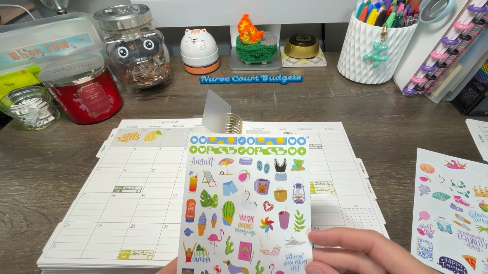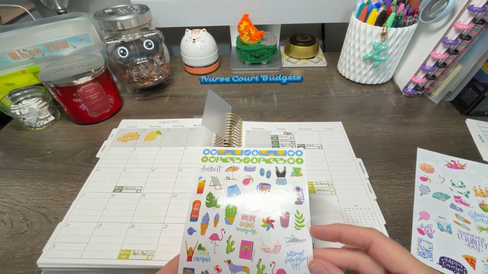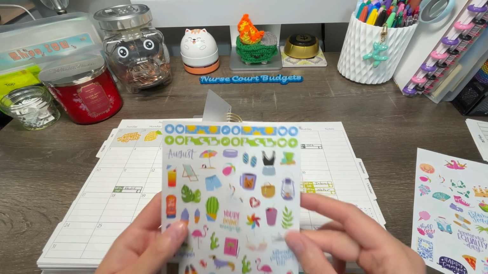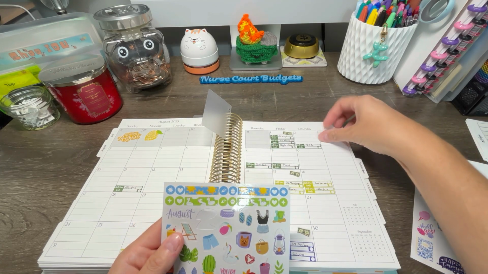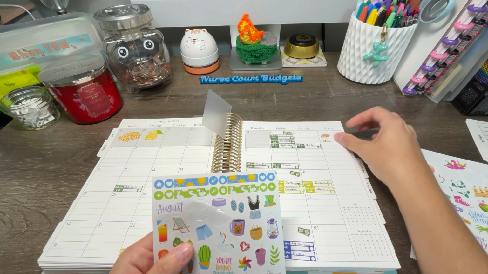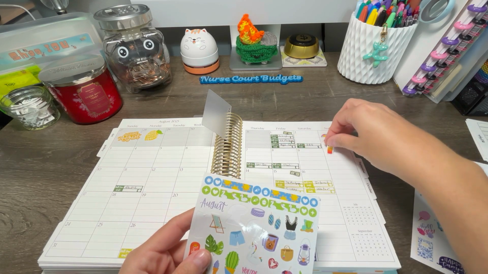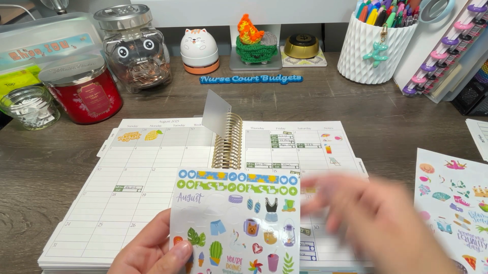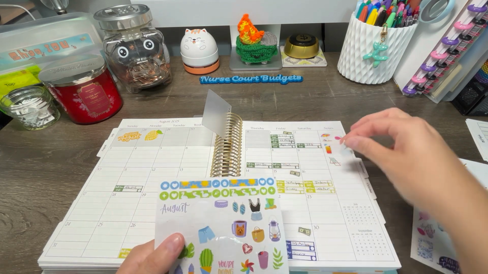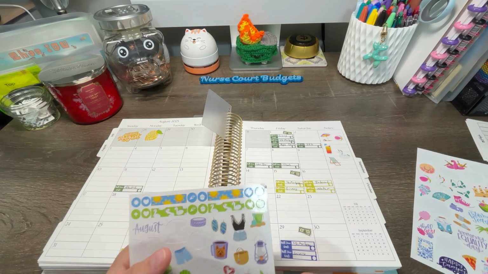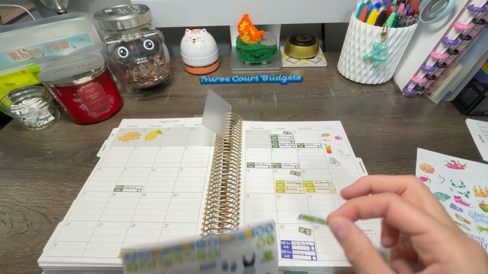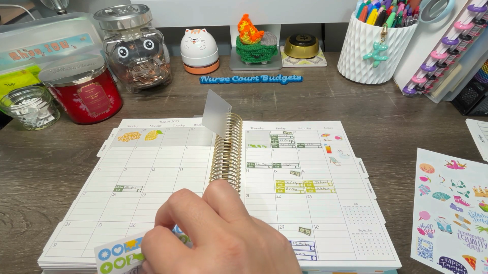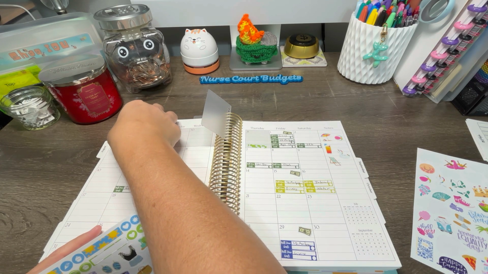A lot of these are like camping and just kind of summery, chilling. Day at the beach. Sure. I would like to have a day at the beach. That would be fabulous. Ride my little unicorn floaty. Wouldn't that be fun? Yes, it would. So I think we'll just put some of these unicorn floaties up here.